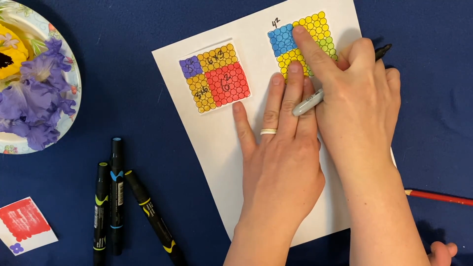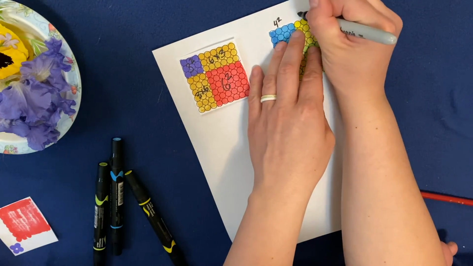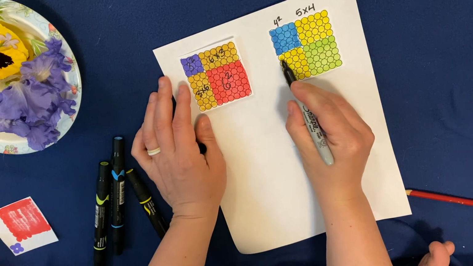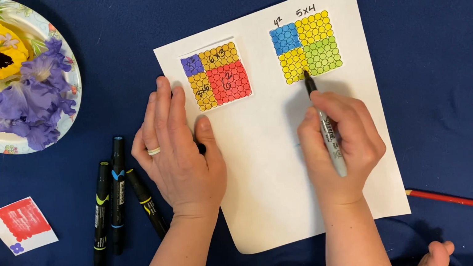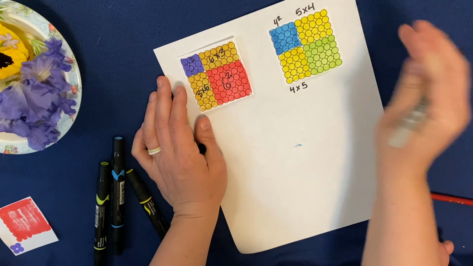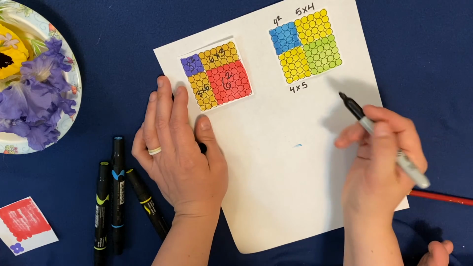Here I have, remember, it's 5. 1, 2, 3, 4, 5 times 1, 2, 3, 4. So 5 times 4. Here I had 4. 1, 2, 3, 4, 5 times 4 times 5. And again, we know this is the same because of the commutative law of multiplication.